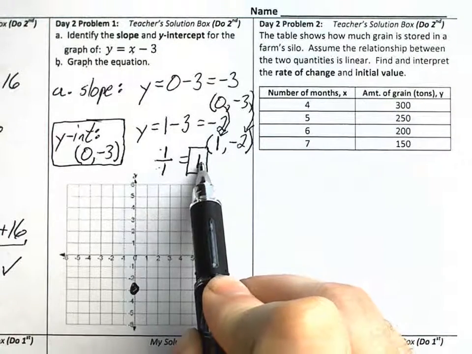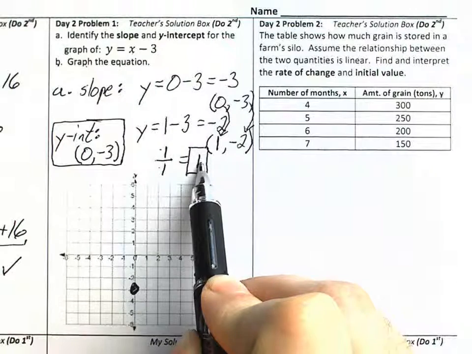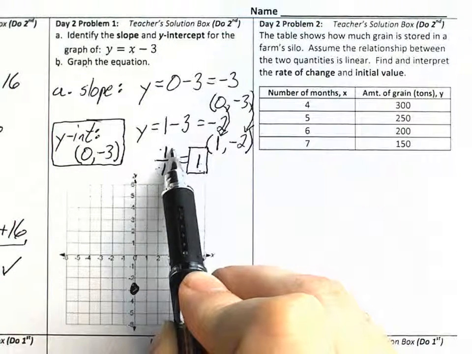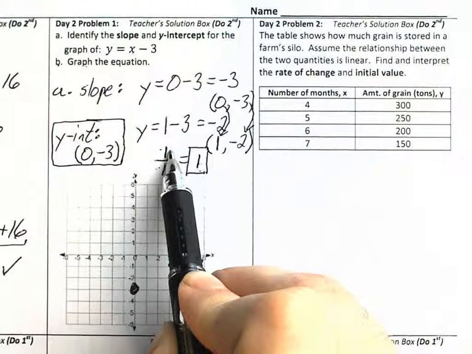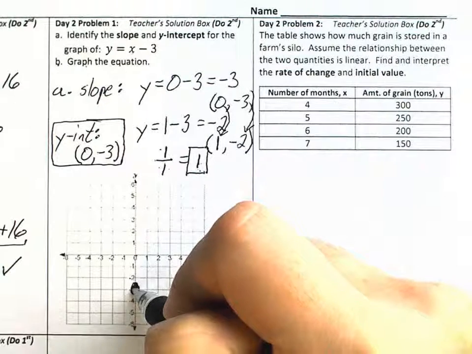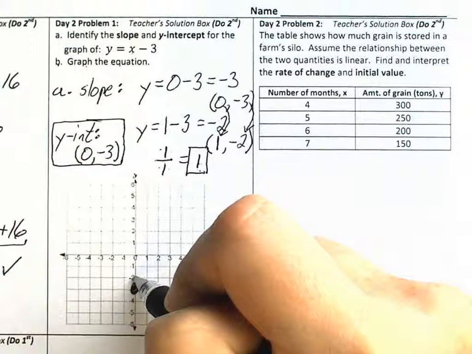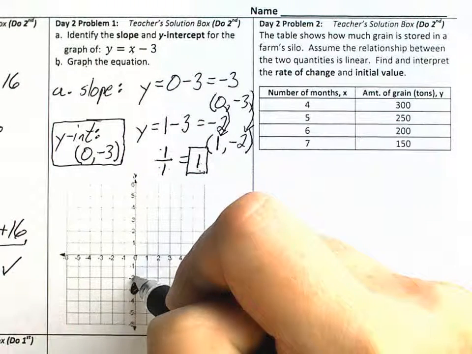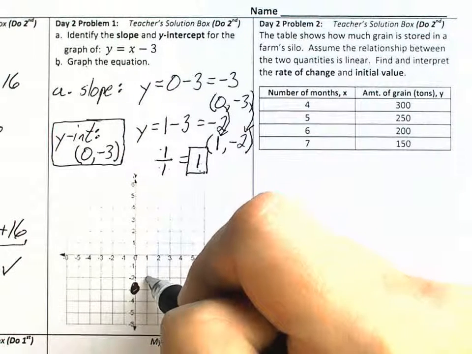Here was the slope. Let's think about what this meant in terms of rate of change. Every time the y value increases by 1, the x value increases by 1. Let's start here. Let's increase the y value by 1. I went up 1. And increase the x value by 1. I went right 1.